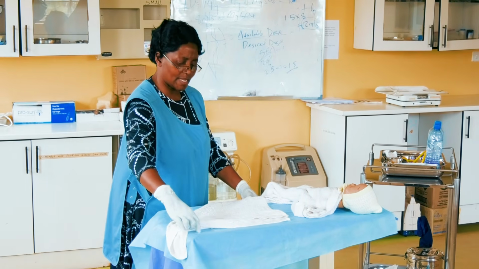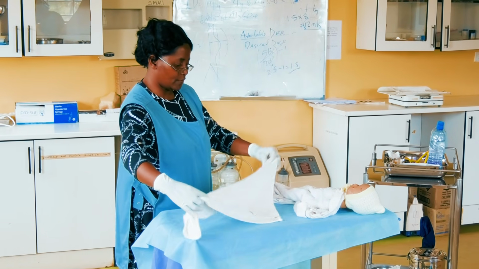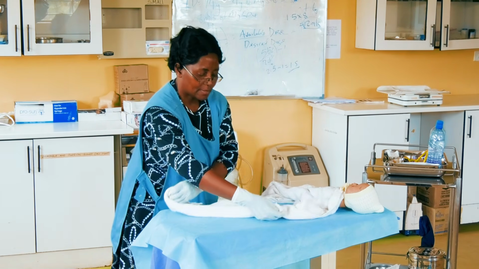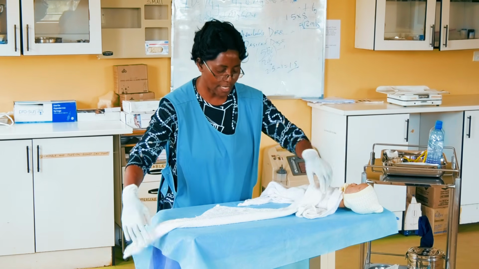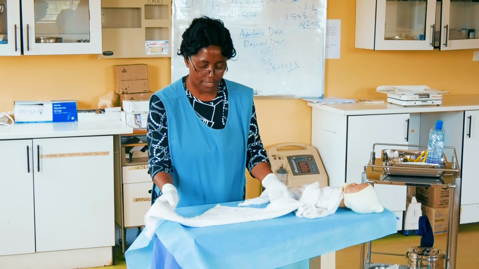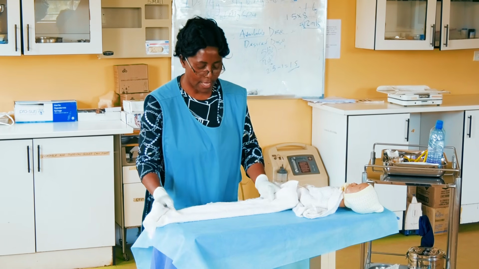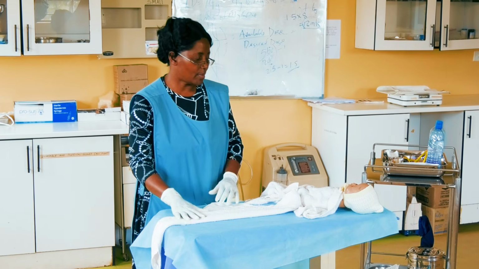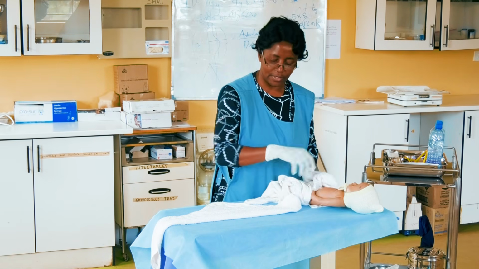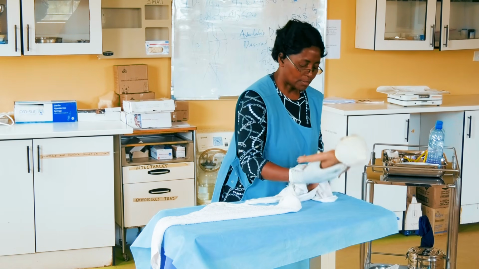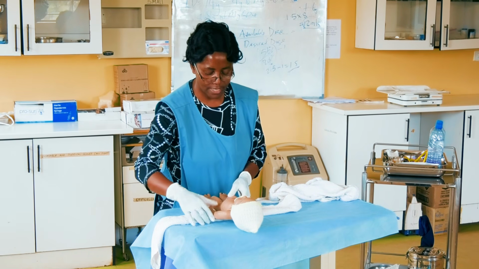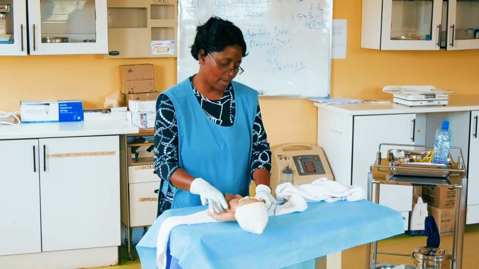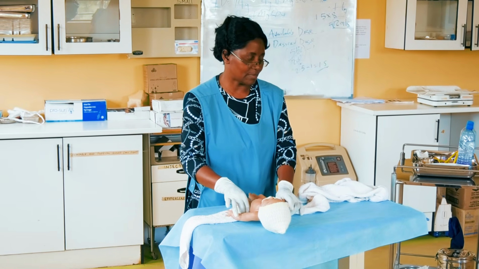Then after we've done that, we are going to create a fold there. Okay? So after we've folded our nappy there, we place our nappy down nicely on the flat surface, and then we get our baby and place on that surface. When we place our baby like that, we make sure that at least the bums of the baby are covered within the nappy.